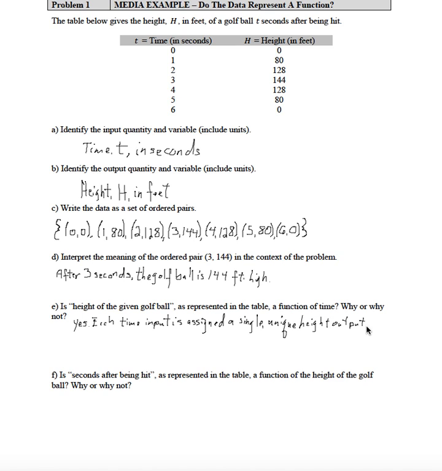Because remember, what's important when we look at a data set to help us understand if it represents a function is whether or not we can use that data set to predict, given an input, the output that is associated with it. In other words, we cannot have two choices for the output for any given input.